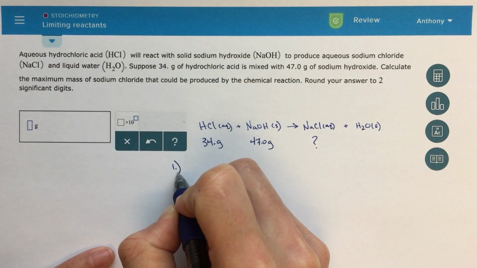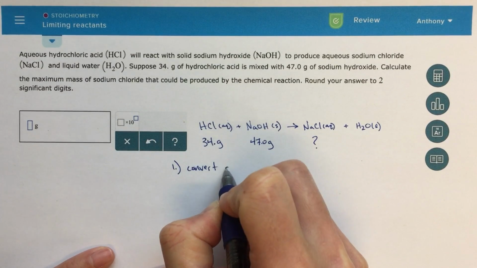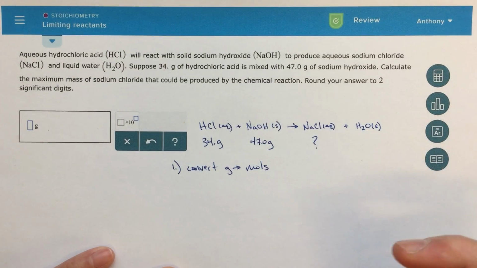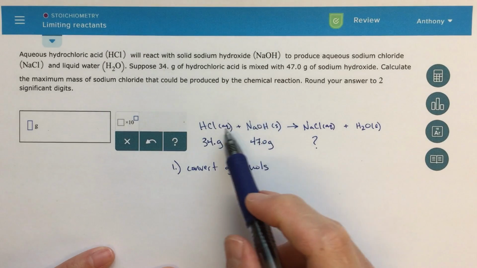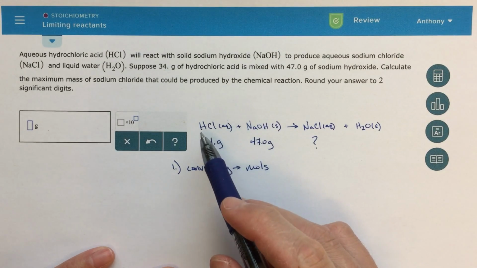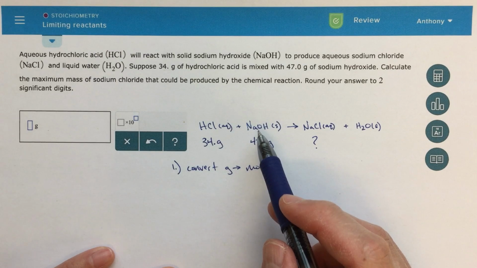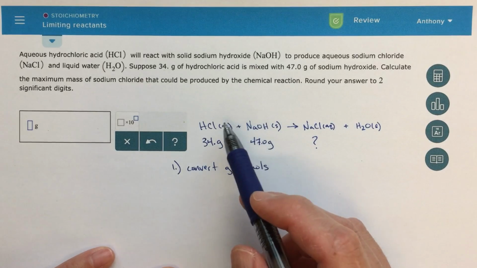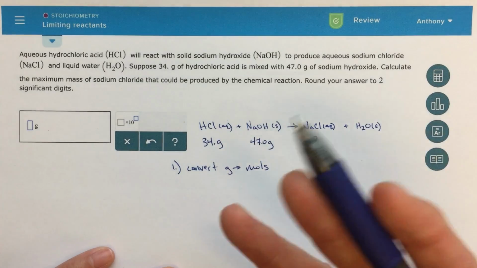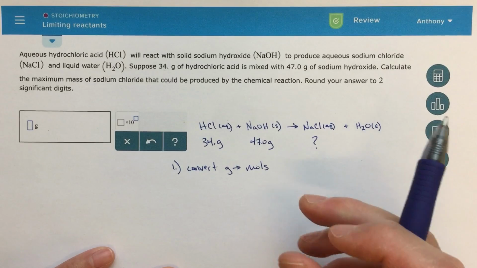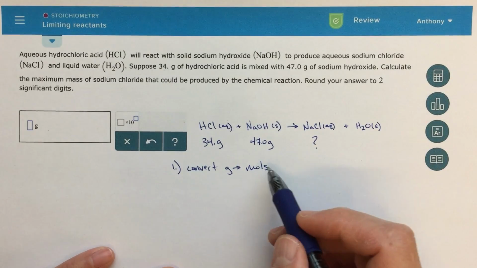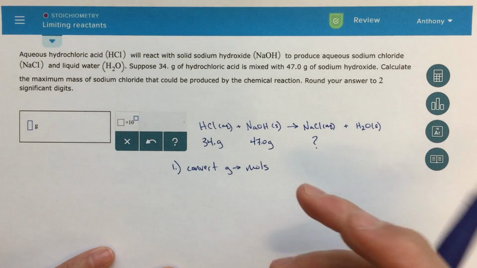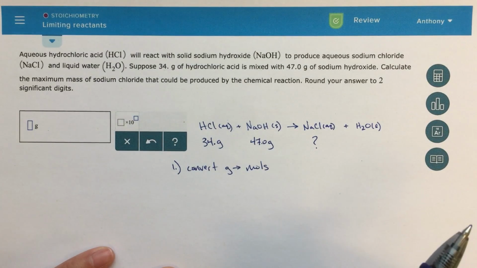So the first step, we're going to convert from grams into moles. Anytime we're doing limiting reactant or stoichiometry, we really need to be talking in terms of moles, because that's what a balanced chemical reaction is telling us. It's telling us 1 mole of HCl will react with 1 mole of sodium hydroxide to give us 1 mole of sodium chloride and 1 mole of H2O. We're not showing the coefficients here, but if we did have 2s and 3s or whatever, those are in terms of moles. So we always want to make sure we're working in terms of moles whenever we're doing limiting reactant or stoichiometry problems. So there's a lot of converting between grams and moles in these problems.